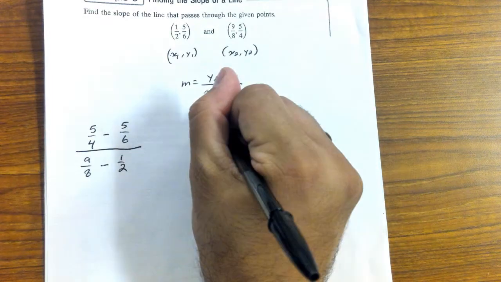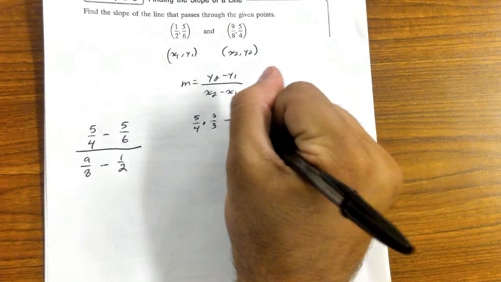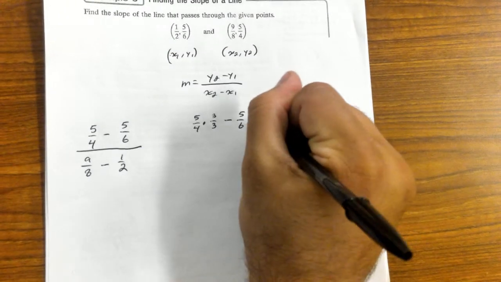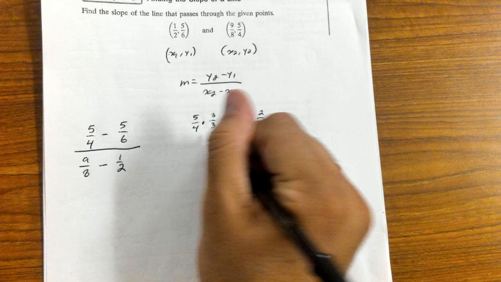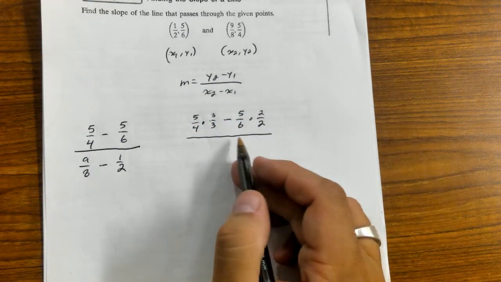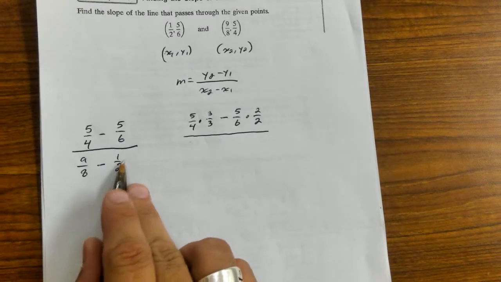So times 3 over 3, and then my minus sign, 5 over 6 times the ratio of 2 over 2, and that is going to be divided by, in the denominator, 9 over 8 minus 1 over 2.